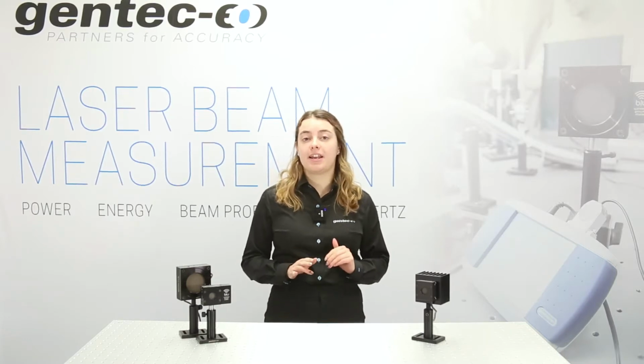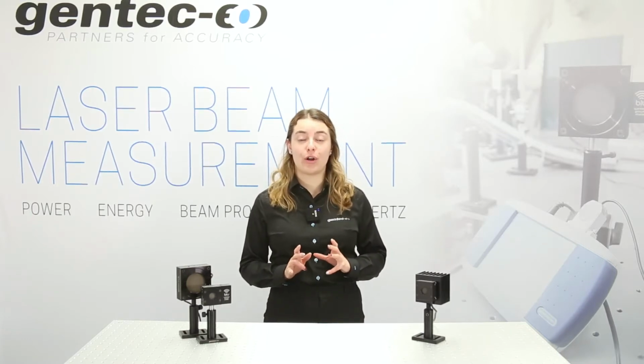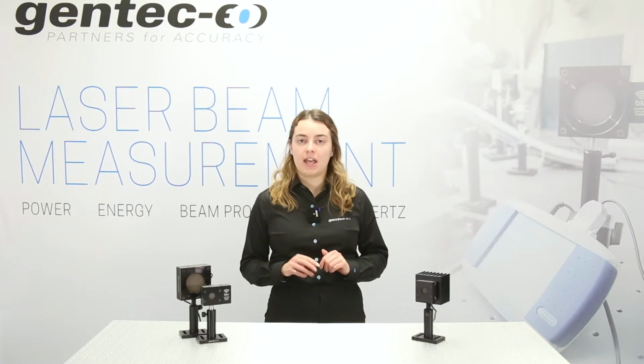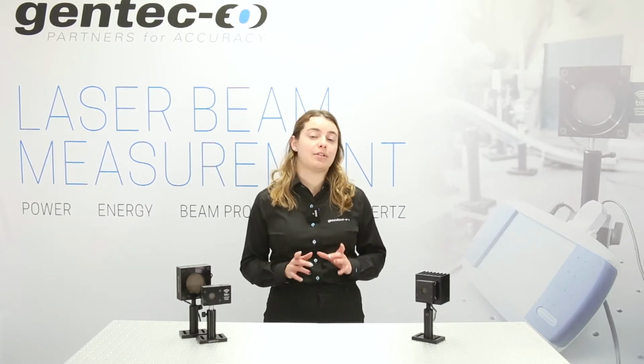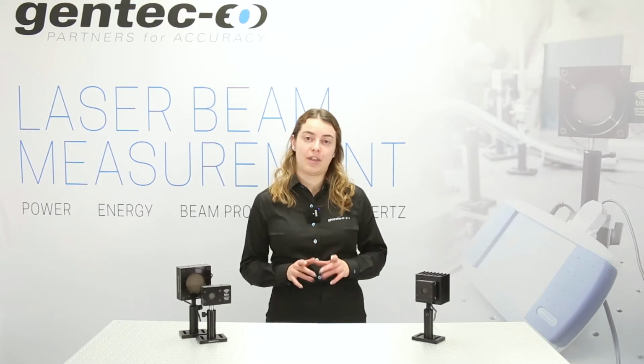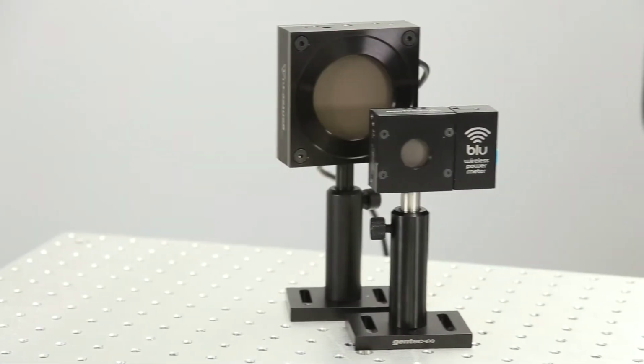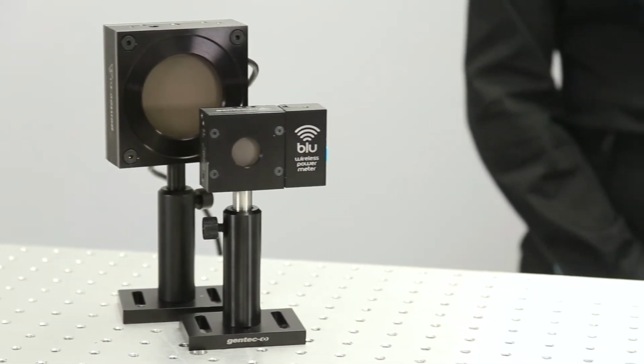A quick guideline is that your laser beam should cover a minimum of 10% of the detector active area, but no more than 80%. In an ideal scenario, your beam would cover 50% of the total active area. Let me explain these numbers one by one. Let's start with the minimum of 10%.